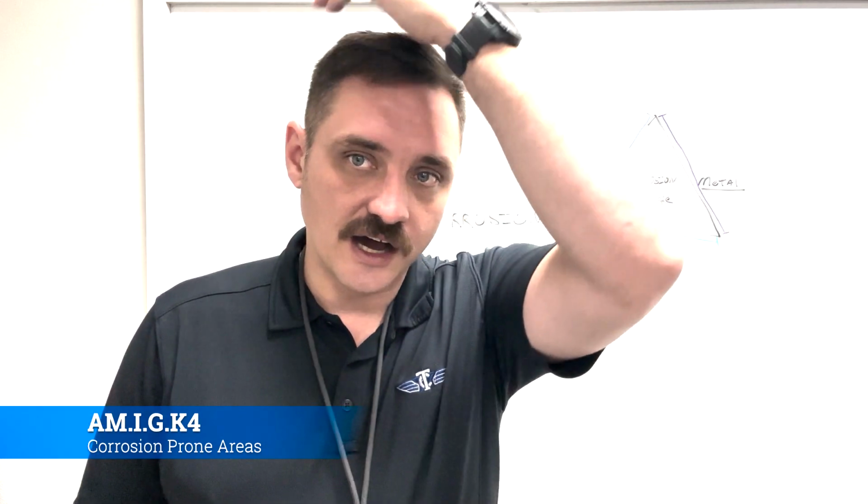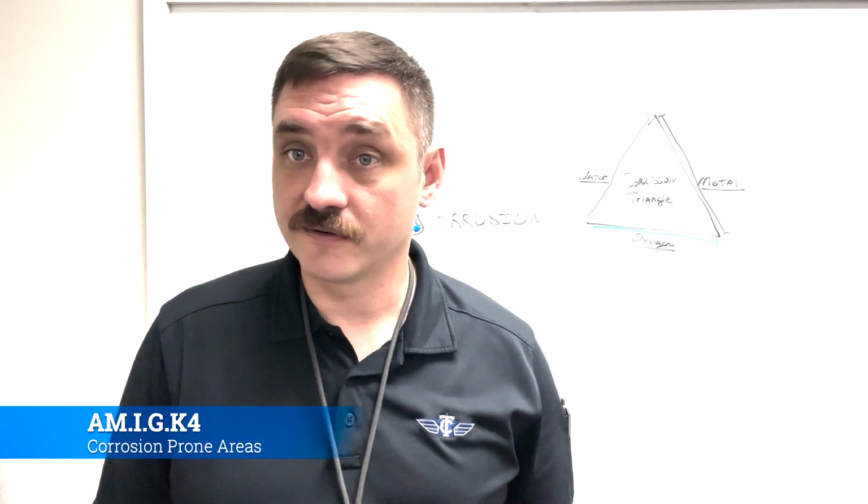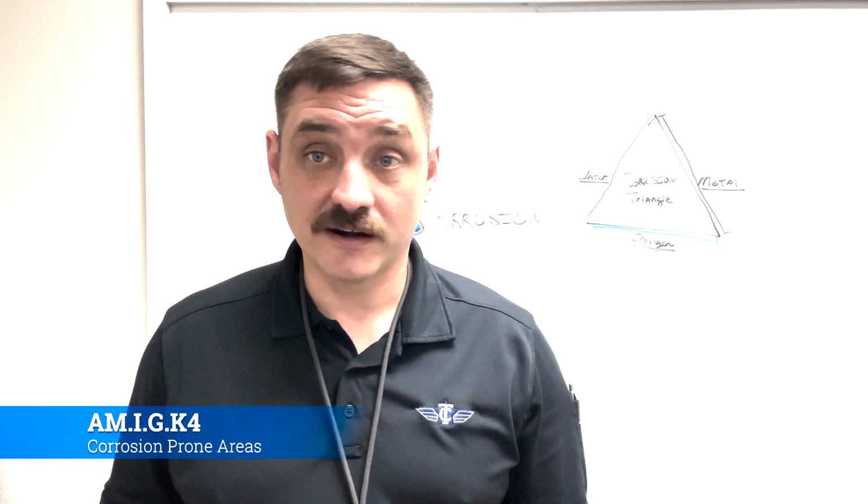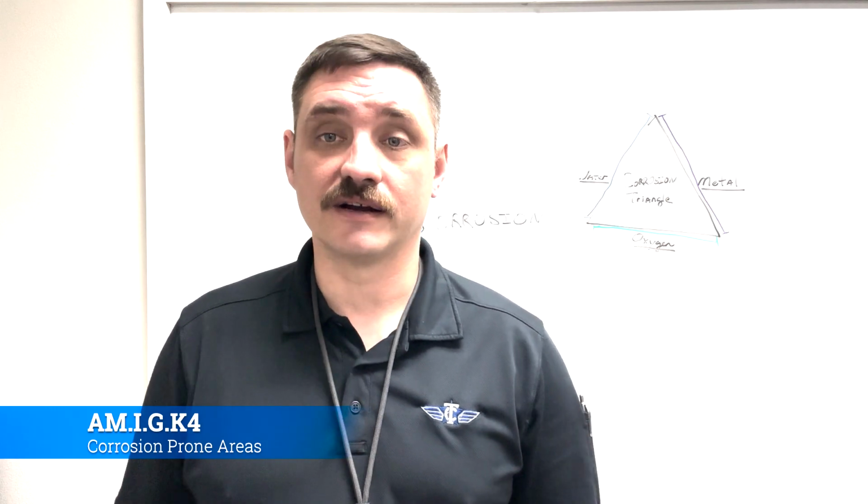Even on NICAD batteries. I told y'all my story during basic electricity, during aircraft batteries, about blowing up my knife trying to clean off the corrosion when I was like 19. It was a NICAD battery, a sealed, high state-of-the-art battery, and it still is susceptible to corrosion. So you're going to 100% see corrosion in battery compartments and around batteries.